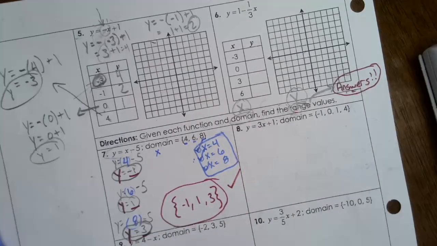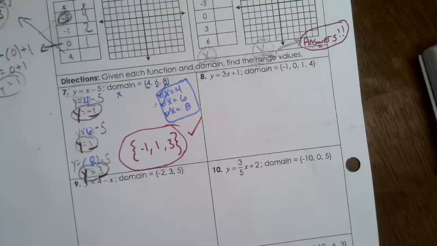And then I put an X. I put a check, not an X, because it's right. And that's amazing. That's good enough.